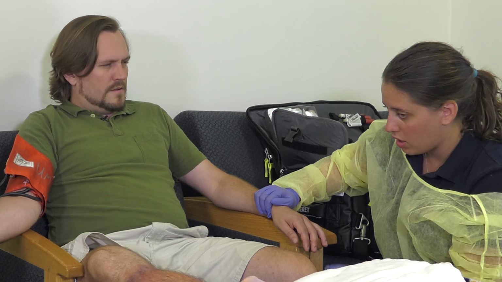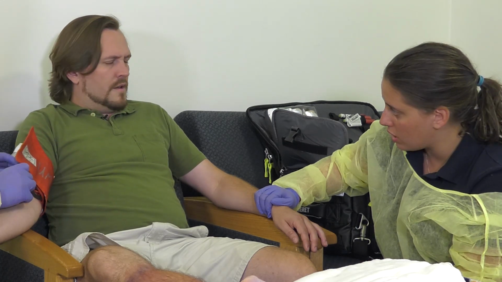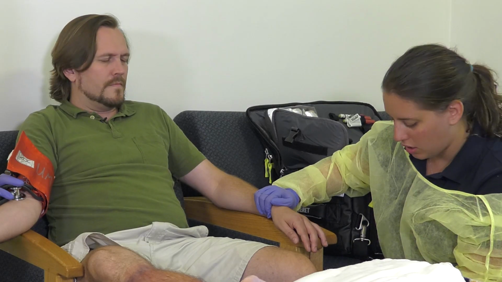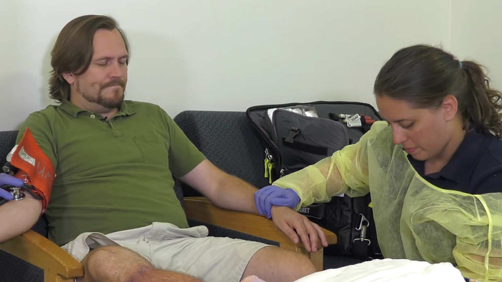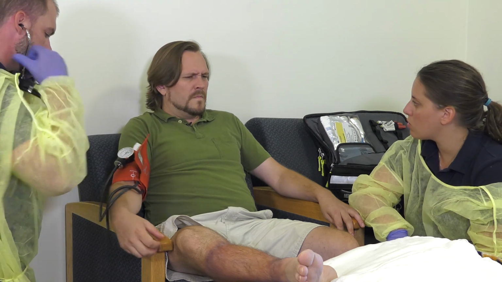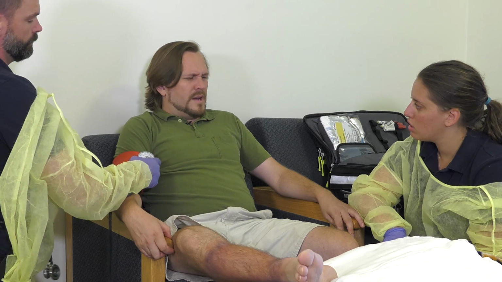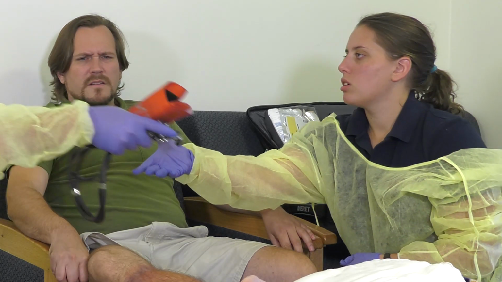Besides the leg pain and the rash there, is there any rash anywhere else? Any pain anywhere else? Not that I've seen, no. No difficulty breathing? Nope. No chest pain? No. And have you taken any medications for it? Just some aspirin. How long ago did you take that? About an hour or two. Do you have any other medical conditions? No. And any medication allergies? No. Perfect. 118 over 82. Heart rate of 96. We're going to get you loaded up on our stretcher, get you to the ambulance, and we'll get you to the hospital and get this checked out, okay? Okay, thanks.